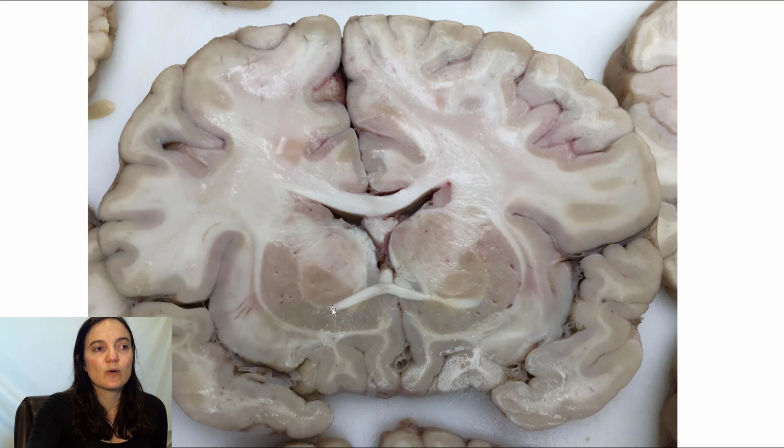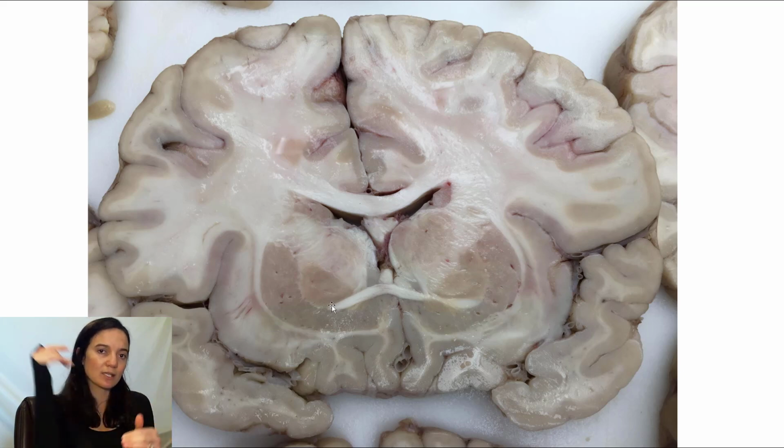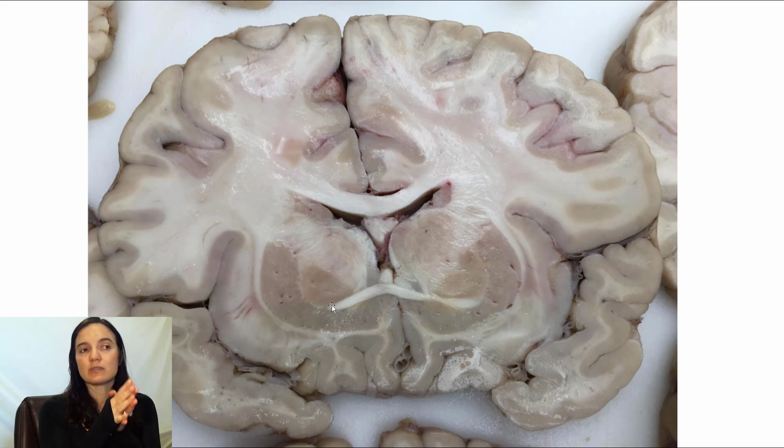This is also a white matter tract that is connecting the left and right cerebral hemispheres, but particularly in the frontal lobe. So it's connecting the left and the right frontal lobes together so that they can talk to each other. Now this anterior commissure is leading into the basal ganglia.